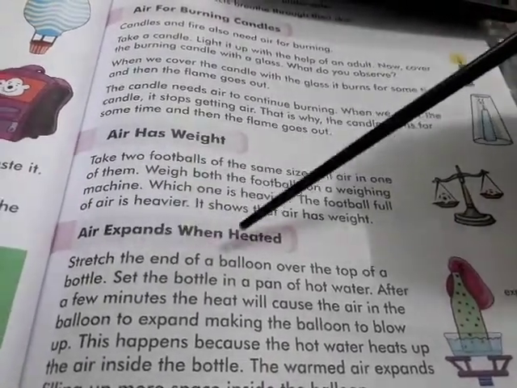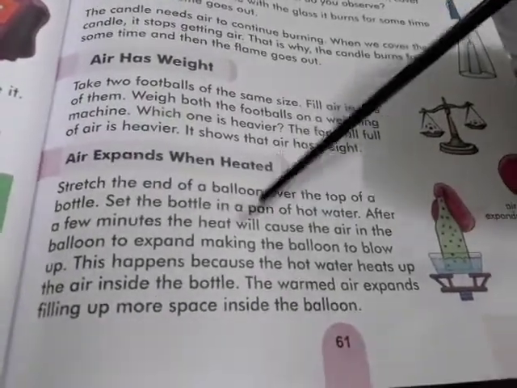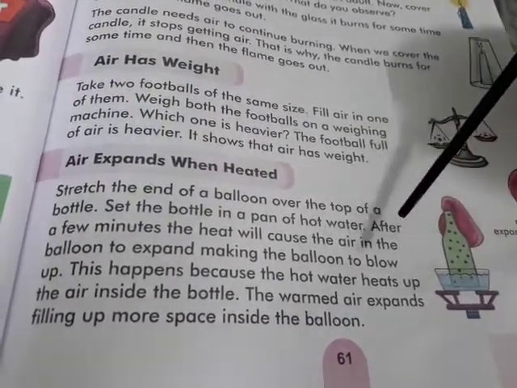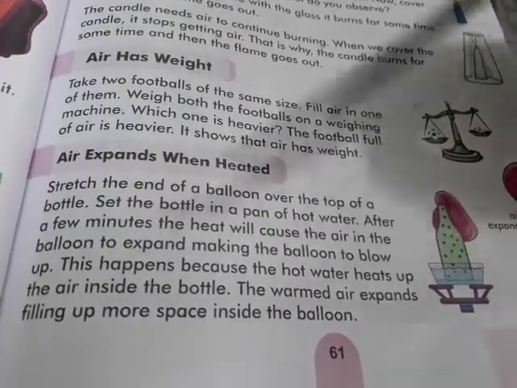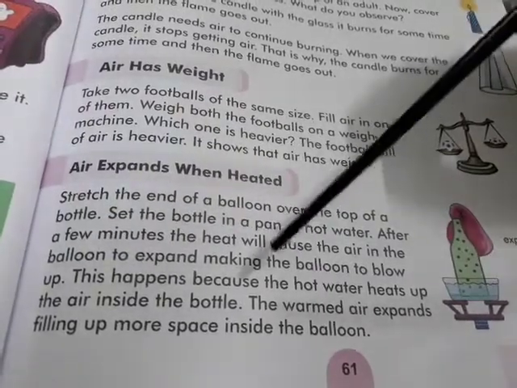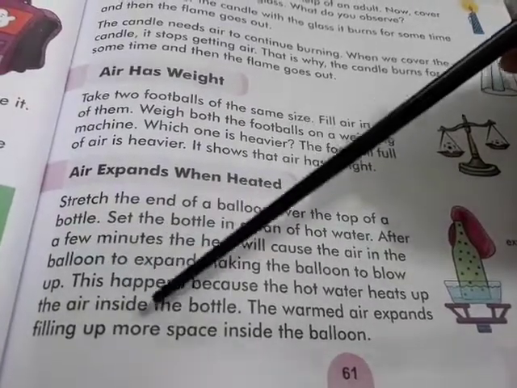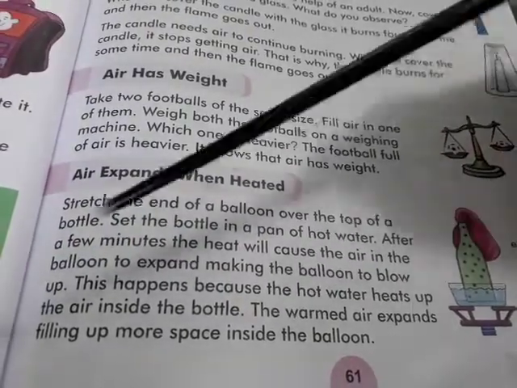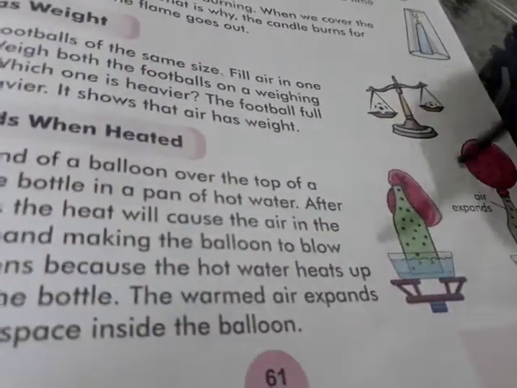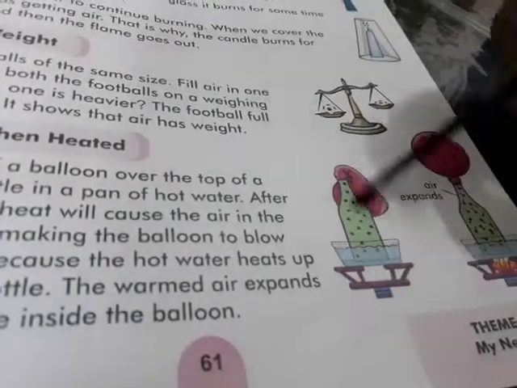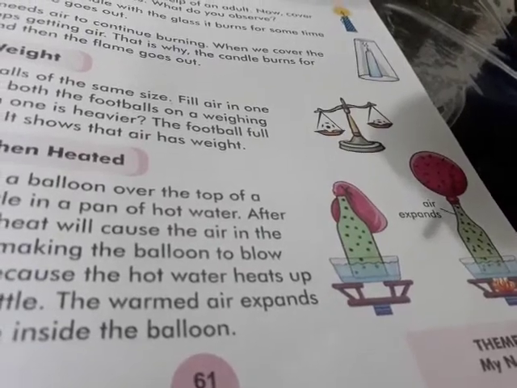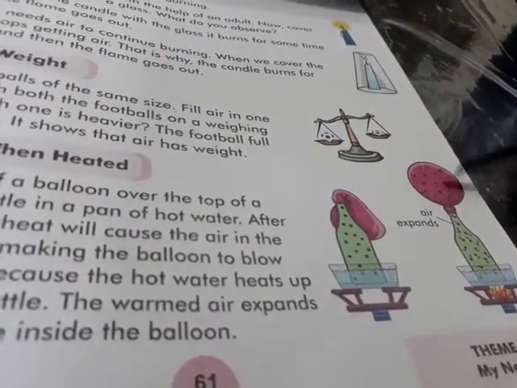Then air expands when heated. Stretch the end of the balloon over the top of a bottle. Set the bottle in a pan of hot water. After a few minutes, the heat will cause the air in the balloon to expand, making the balloon blow up. This happens because the hot water heats up the air inside the bottle. The warmed air expands, filling up more space inside the balloon. Here you can see when the bottle is in warm water, the air starts expanding. So that means that air expands when it gets heat.